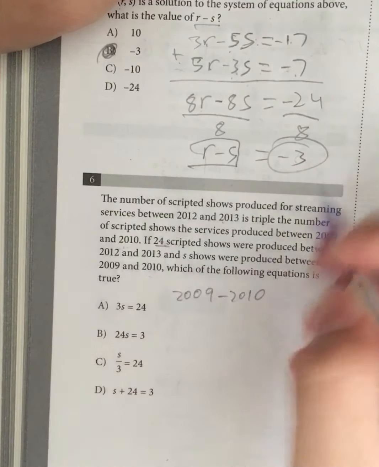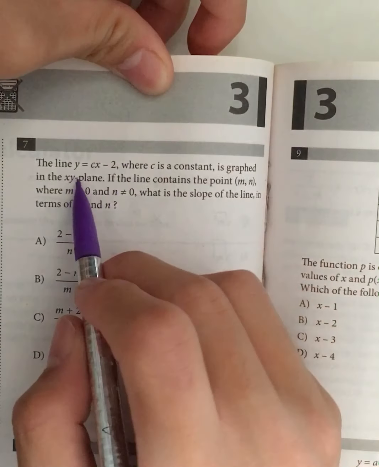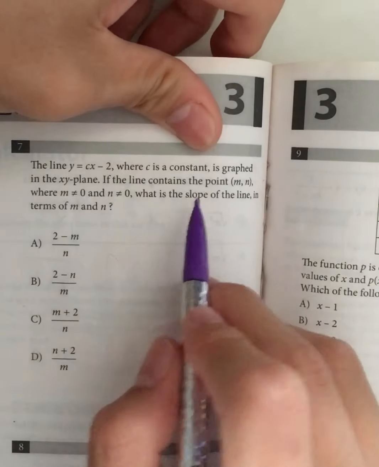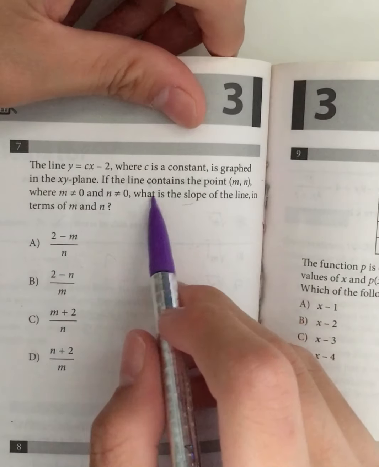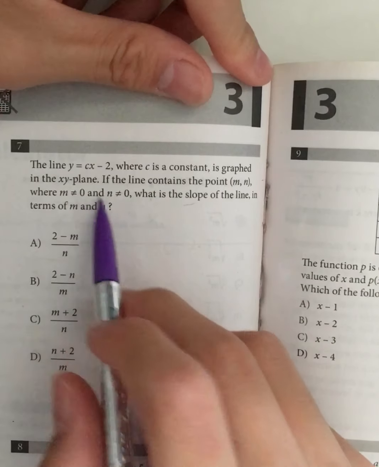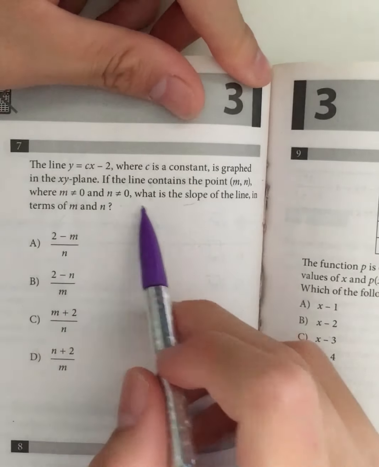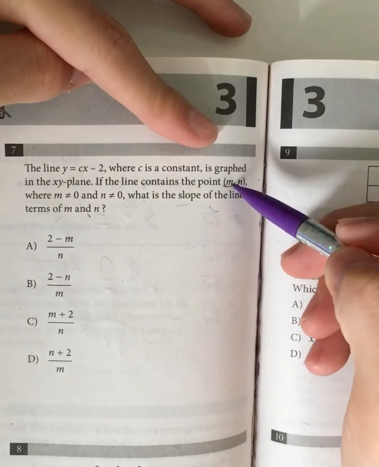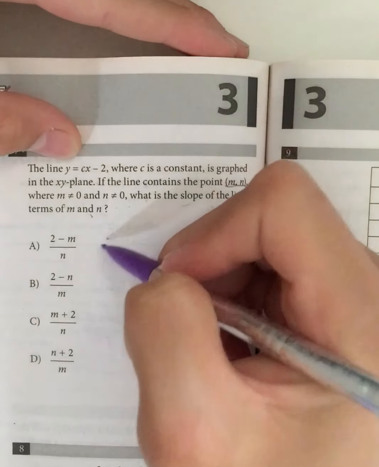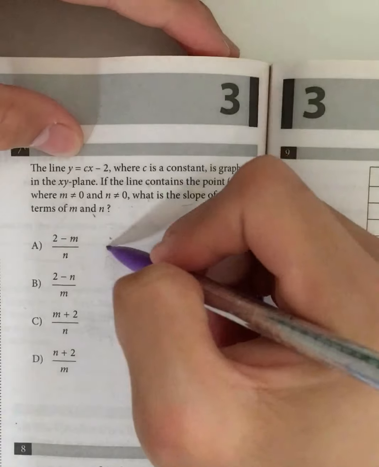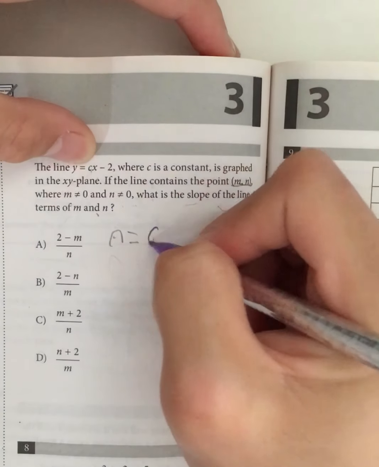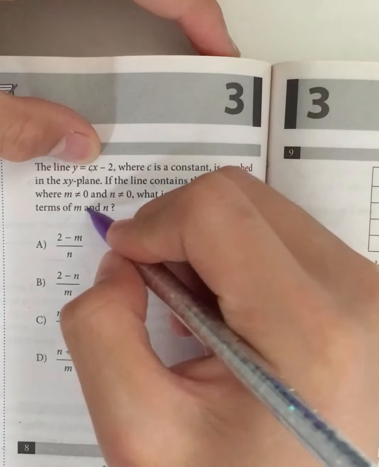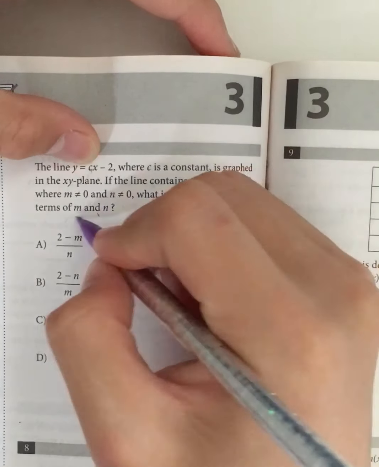Alright, so now we're looking at question 7. The line y is equal to cx minus 2, where c is a constant, is graphed in the xy plane. If a line contains the point (m, n), where m is not equal to 0 and n is not equal to 0, which is the slope of the line in terms of m and n? So m and n are the point, right? M in this case is going to be the x coordinate and n is the y coordinate. So in this case, n is equal to y. So n is equal to cx, which is c times the x value, which is m, so cm minus 2.